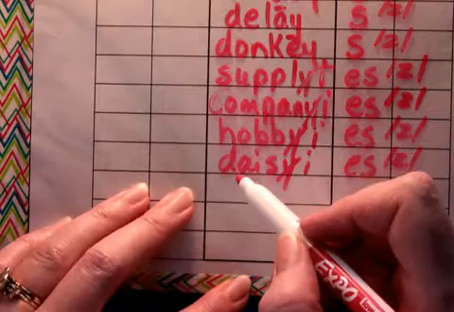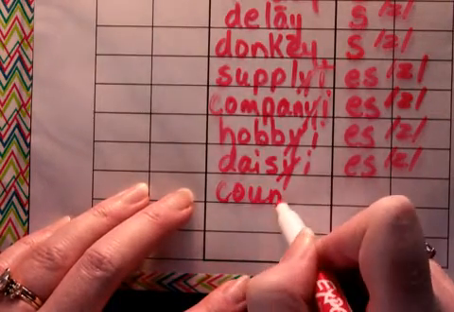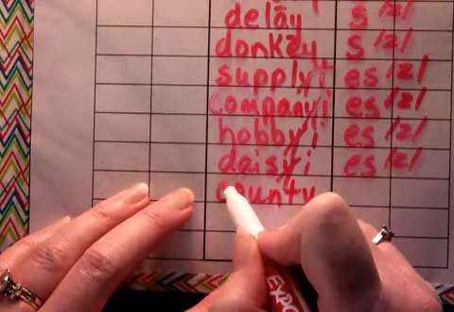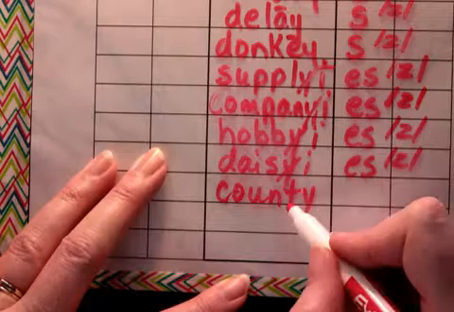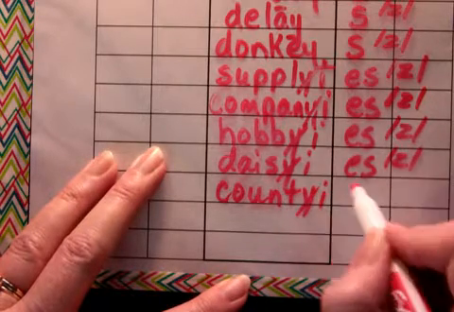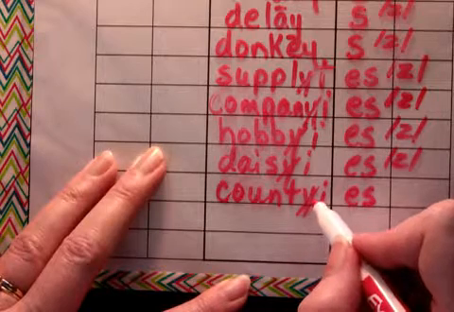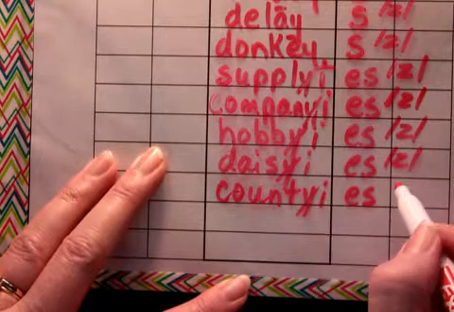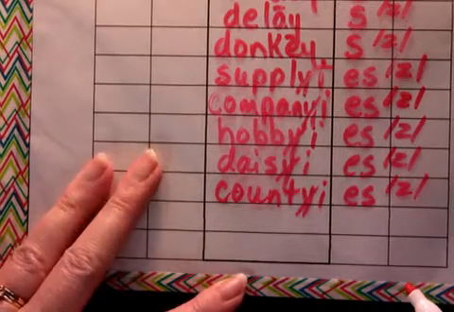The next word is county. The letter before the Y is a consonant. Change the Y to an I and add ES. And E is the last sound. It's voiced, so we use the voiced Z when we say it.